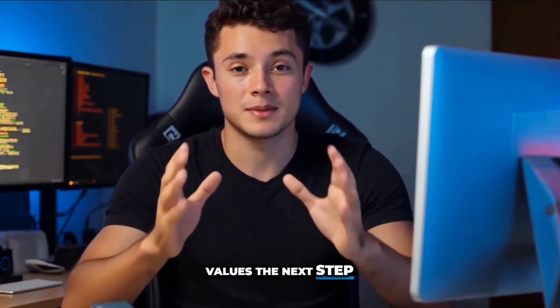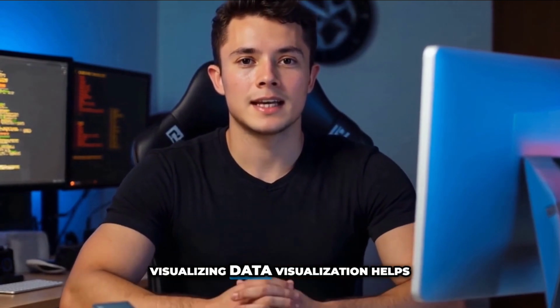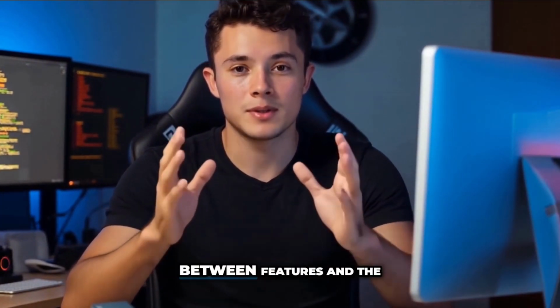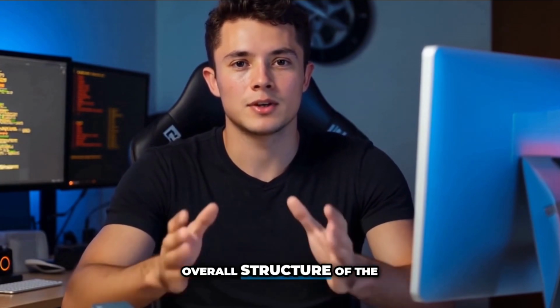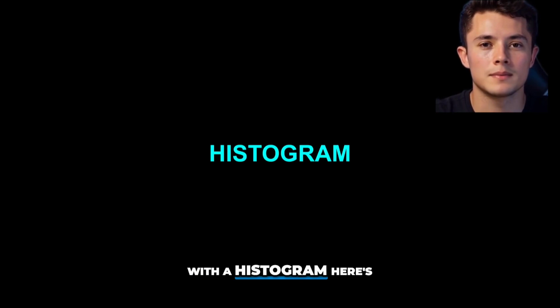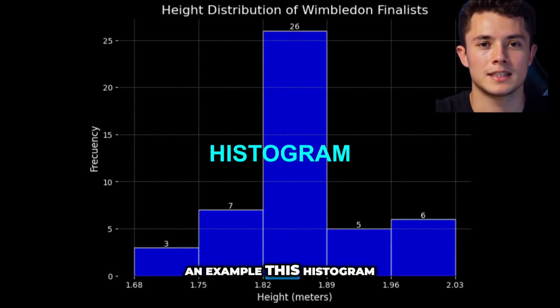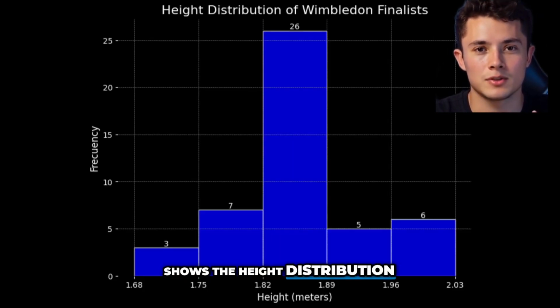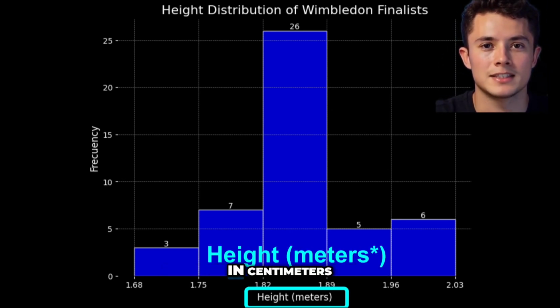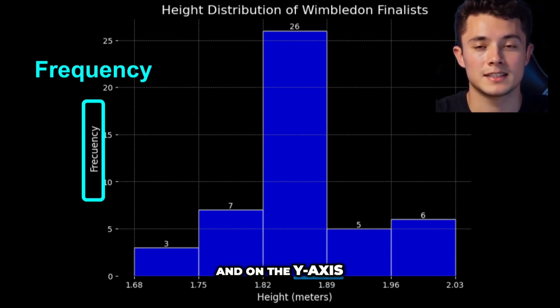The next step in machine learning is visualizing data. Visualization helps us understand the relationships between features and the overall structure of the data. One common way to do this is with a histogram. Here's an example. This histogram shows the height distribution of players in Wimbledon finals. On the x-axis, we have the height in centimeters, and on the y-axis, the frequency of the players.